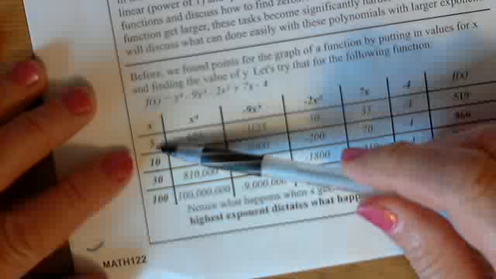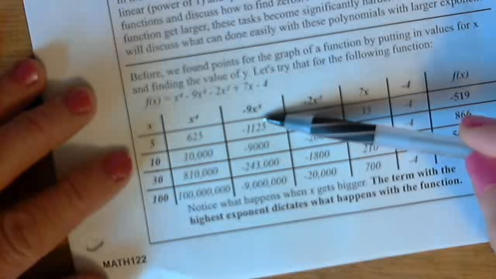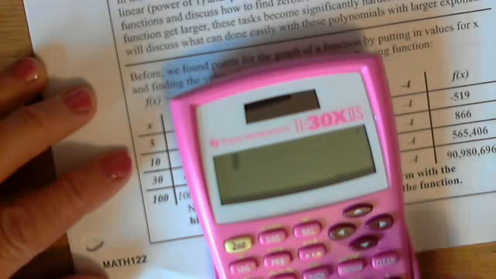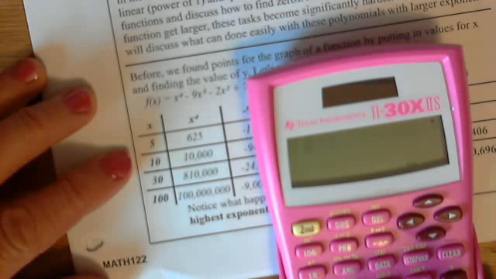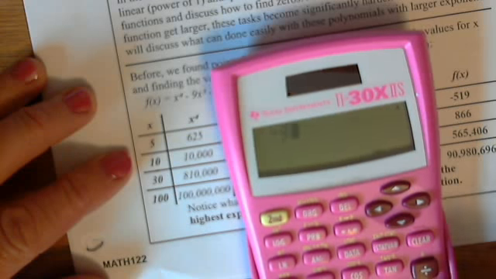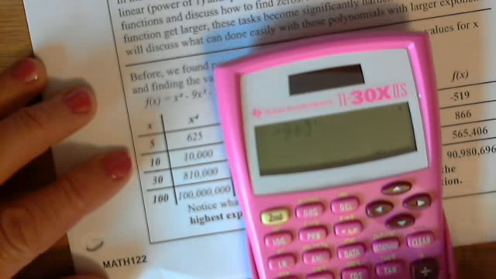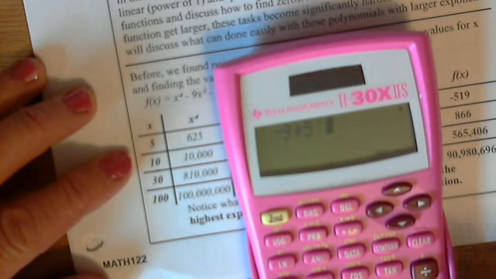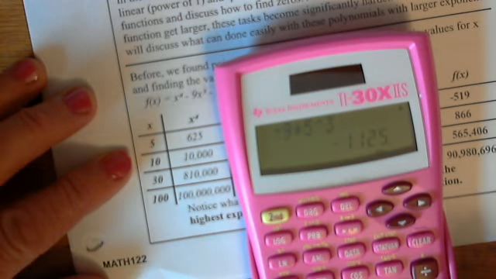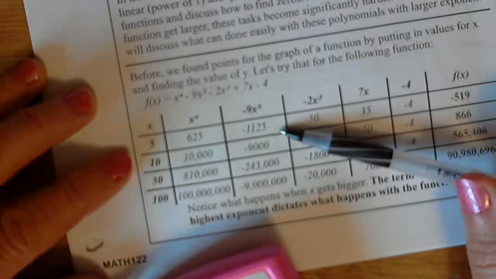Let's see what happens to the next term. When I put 5 in for negative 9x cubed, we can actually do it with our calculator if you want to just double check what's going on there. Negative 9 times 5 to the third power, and I get negative 1,125, just what we see in the chart.